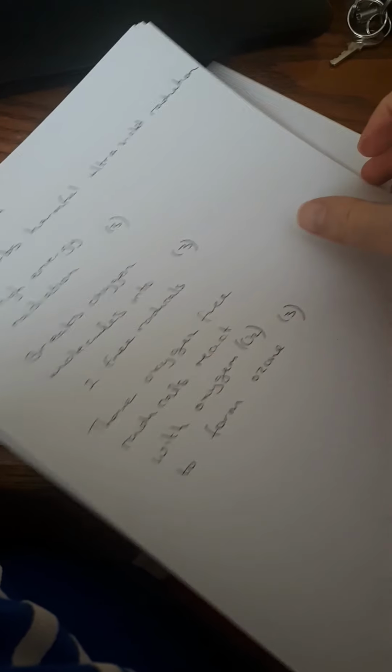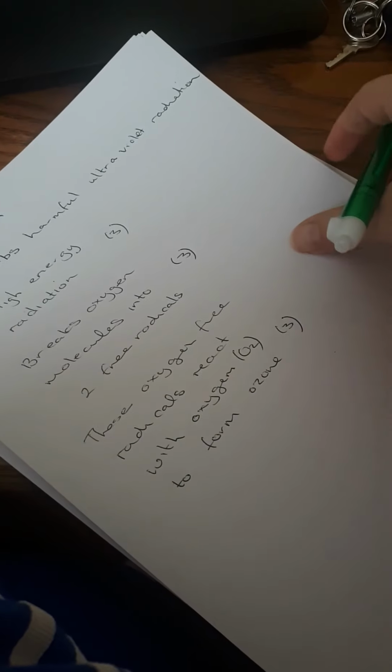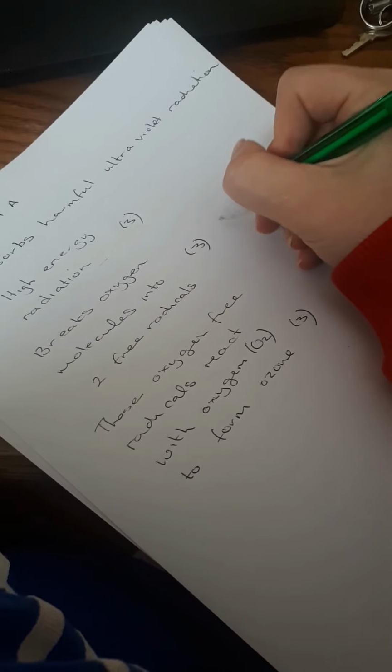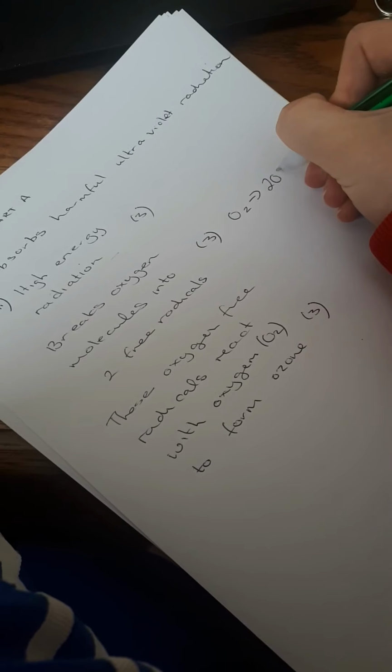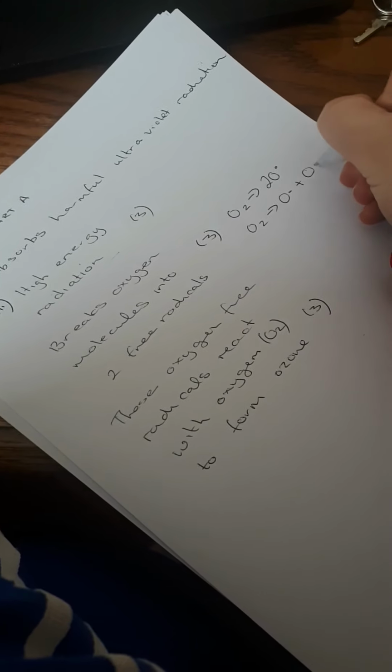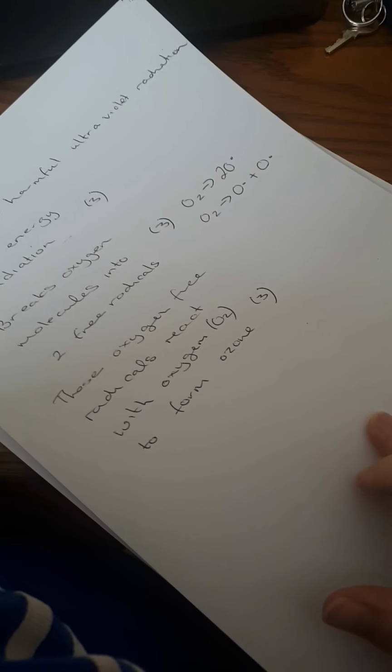You could also simply state it in equations. Okay, so the first one has to be there. But then my oxygen O2 splits into 2 oxygen free radicals, or you can write it as an oxygen free radical and an oxygen free radical, doesn't really matter.